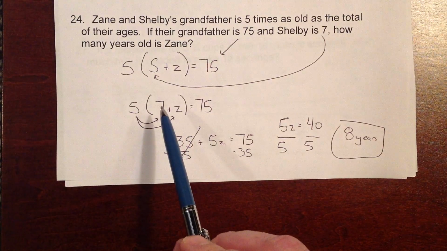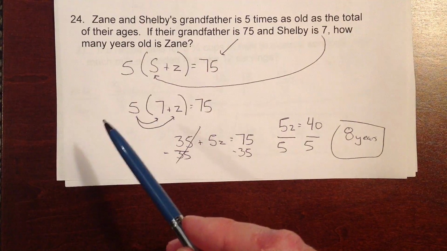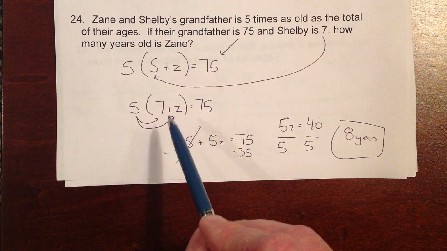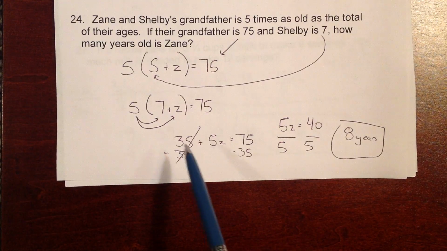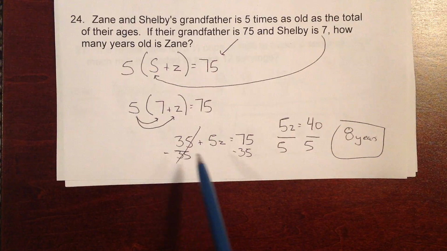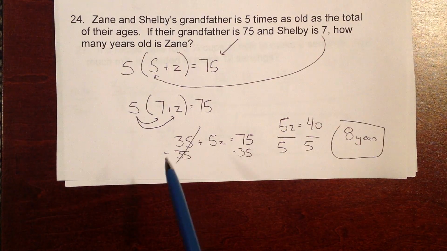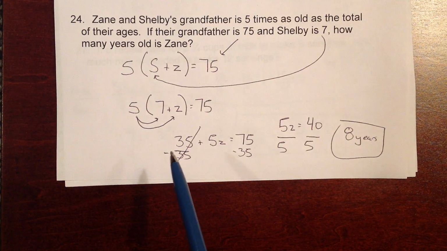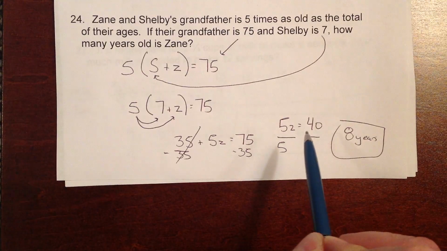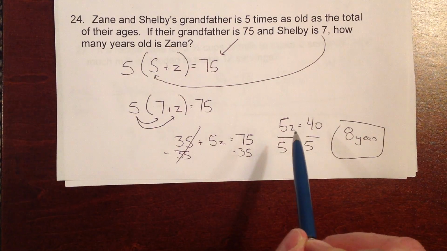Now normally what we would do is just add these two up. But we can't add 7 and Z because they don't have the same variable. So we're simply going to distribute this 5 throughout here and get 35 plus 5Z equals 75. And now we have a two-step equation. Well, we always do addition and subtraction first to make it easier. We're going to subtract 35 from both sides, and we're going to end up with 5Z equals 40. And then again, we're going to divide both sides by 5 to get the Z by itself.